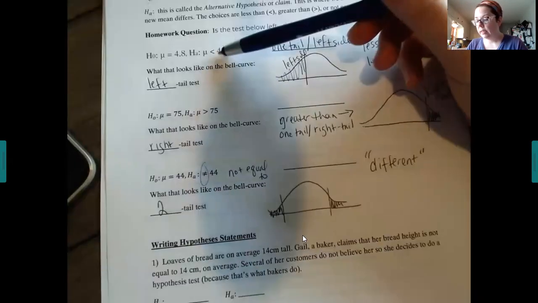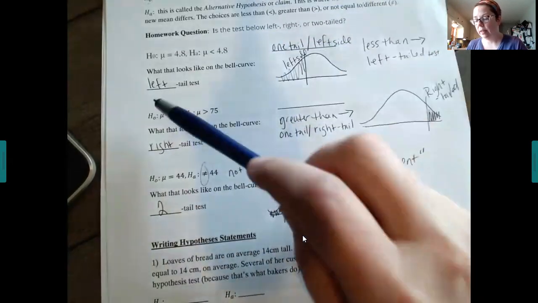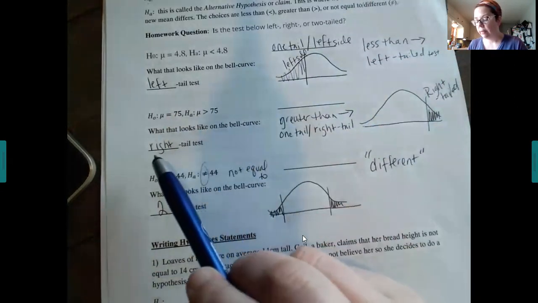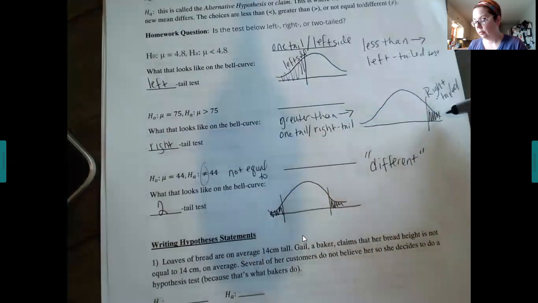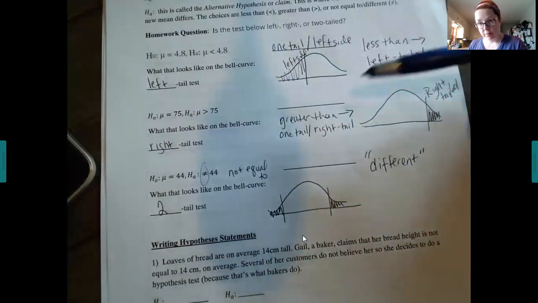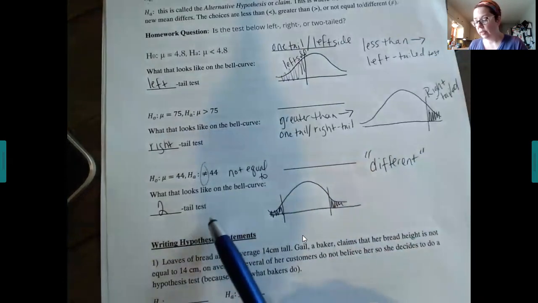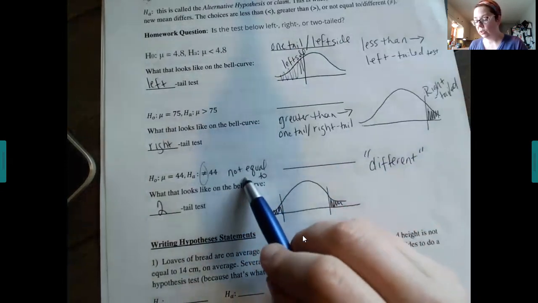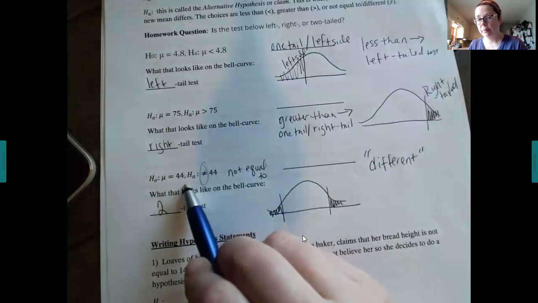If we have a less than, we have a left-tailed test with one tail. If we have a greater than, we have a right-tailed test and one tail. And then the only time we have a two-tailed test is if we have something that's different or not equal to the given mean, okay?